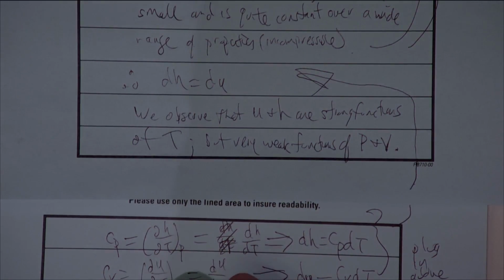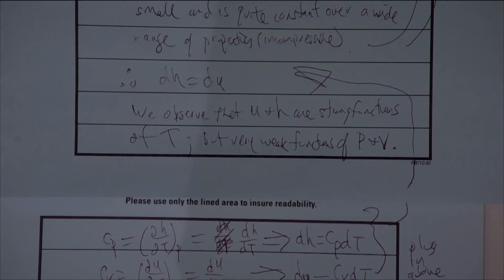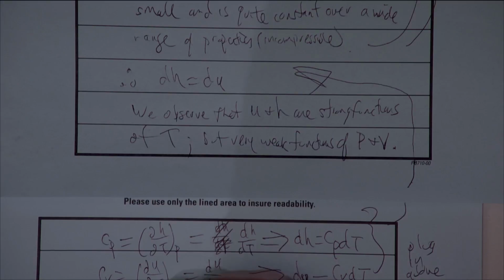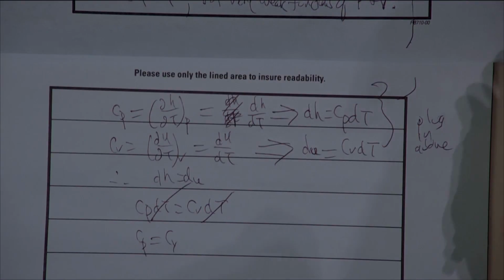So therefore, dH, which equals dU, is actually the same thing as saying Cp dT equals Cv dT. And the dT's will now cancel. And therefore, Cp is going to equal Cv.